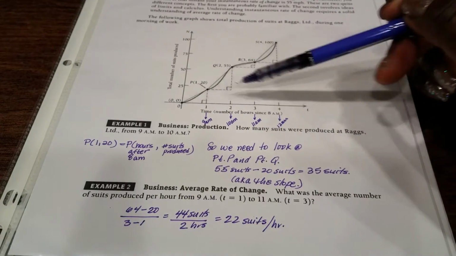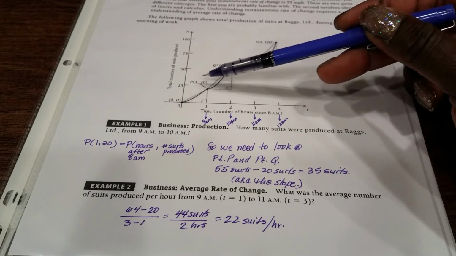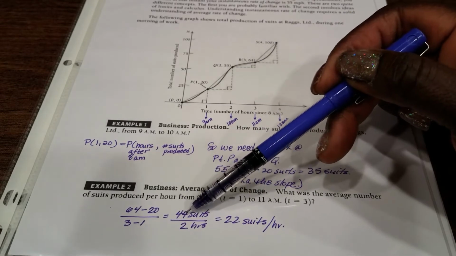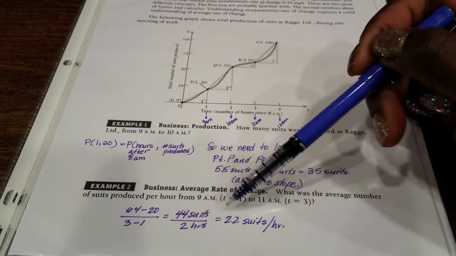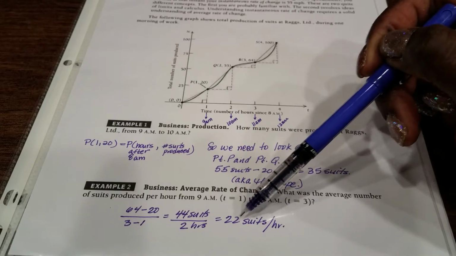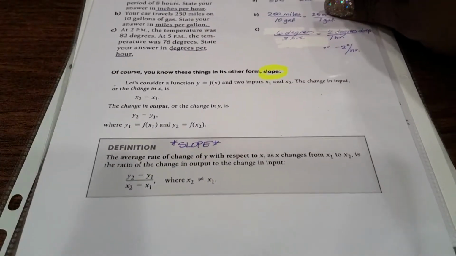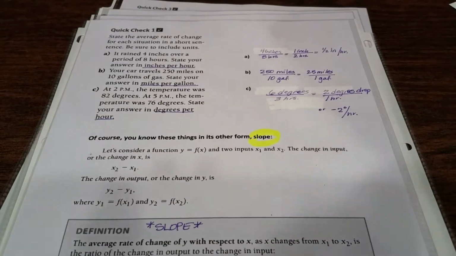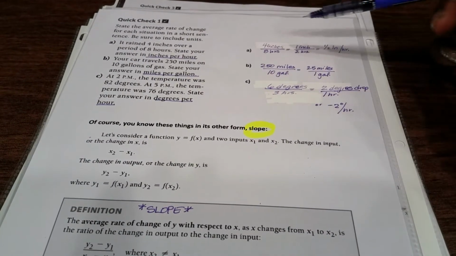From 9 a.m. to 11 a.m., we can see at 11 a.m. they made 64 suits, whereas at 9 o'clock they had already made 20 suits. So that means we have 44 suits, and then if we subtract the hours in the denominator and divide, we get the number of suits per hour. Okay, I'm pretty sure we're comfortable with these kinds of things, but let's continue. As you can see, I had made some mistakes in my writing, but I had to make sure that it was right for you all. Just doing a couple of quick check problems.